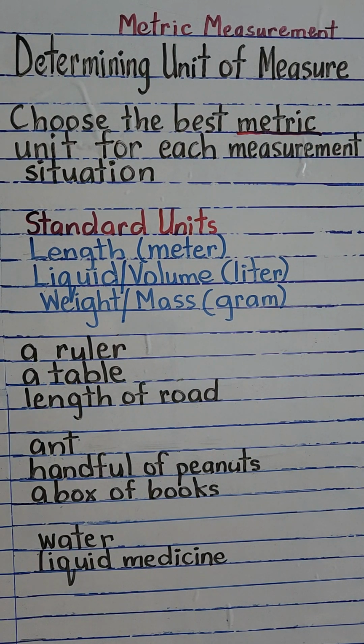So let's look at these measurement situations. Our first set, we have a ruler, a table, and the length of a road.